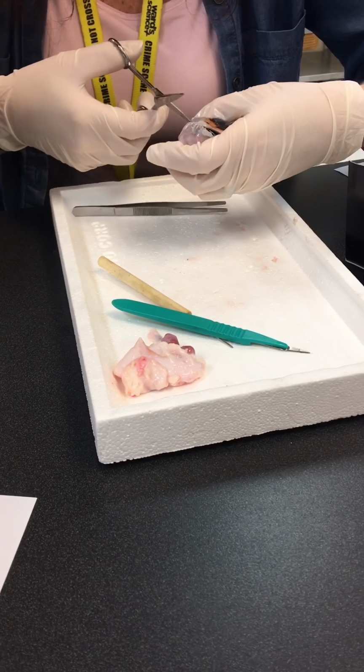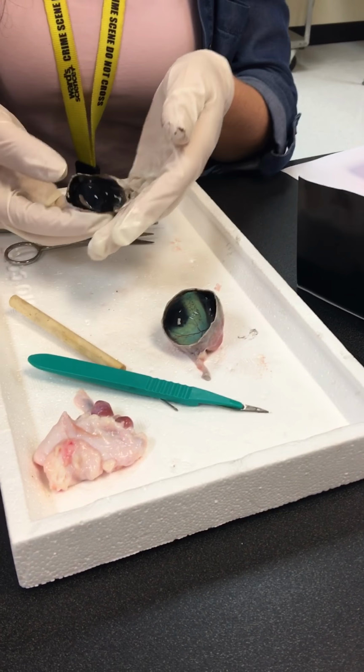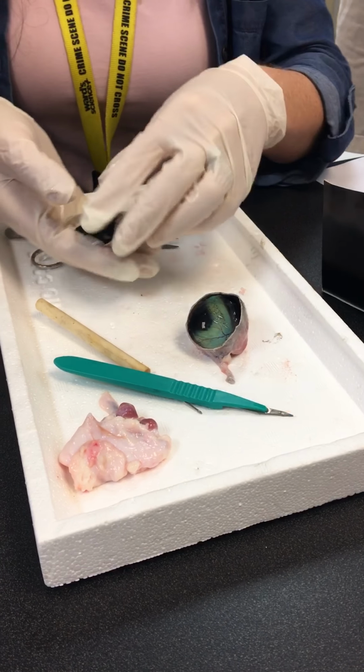Okay, that's wrong. So this is the anterior portion here. And this here is the anterior. This is posterior, this is anterior.